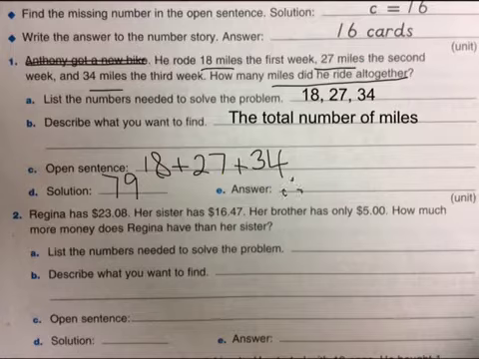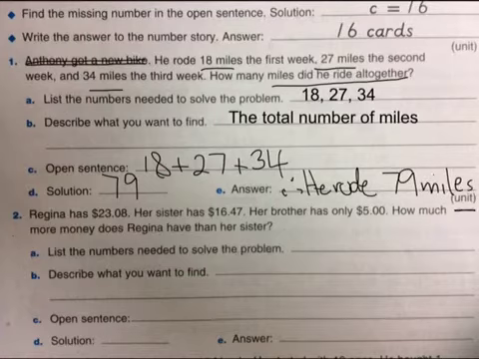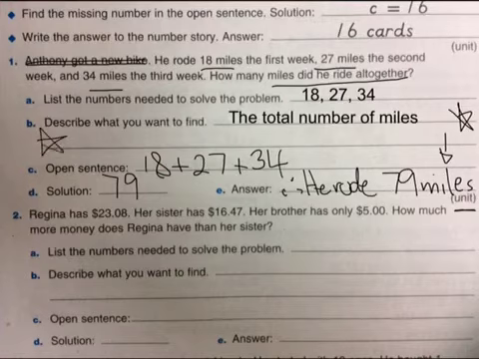Therefore, after solving all of this, how many miles did he ride altogether? He rode, let me write it quickly, 79 miles. Don't forget to include the unit, which is miles. Okay, boys and girls, go ahead and let's make this our key answer, and I want you to have it exactly the way I've done it for this page.